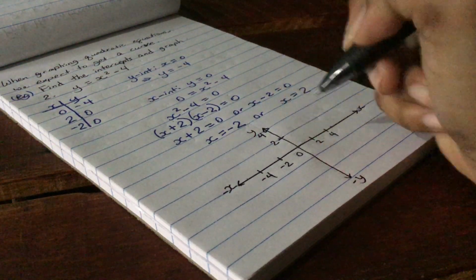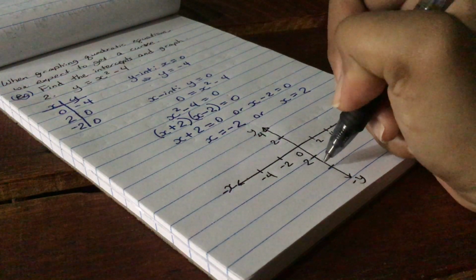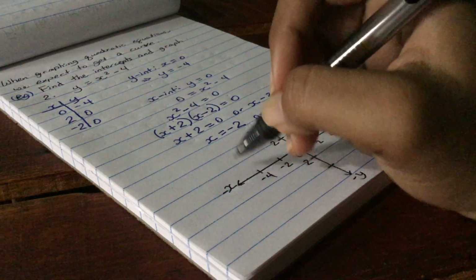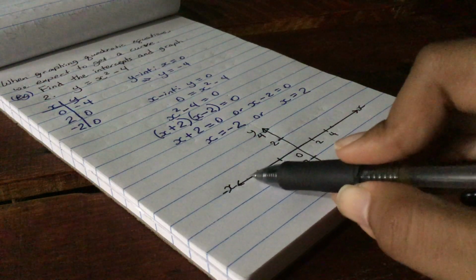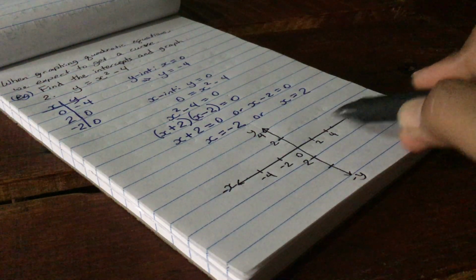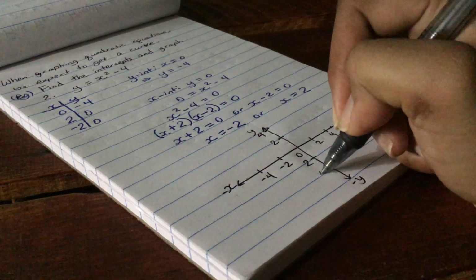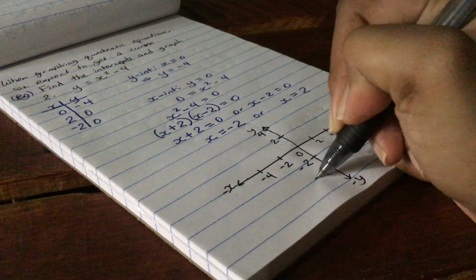Right, so we do not always need to label our axis 1, 2, 3, 4. We can do them in multiples as long as the entire axis is consistent with the multiples. So if I am using multiples of 2 across the x-axis on this side, I need to use multiples of 2 on this side. Same thing with the y-axis. This would be negative 2, negative 4.